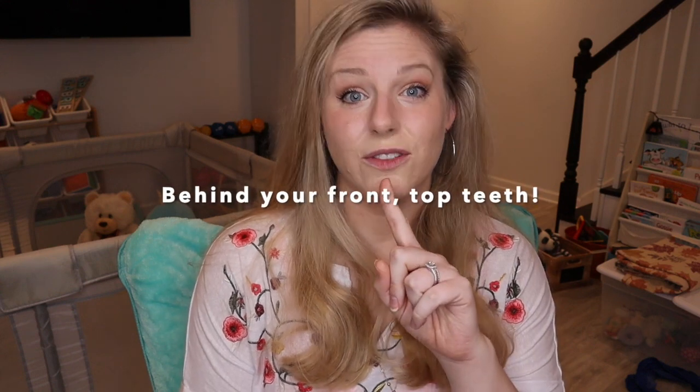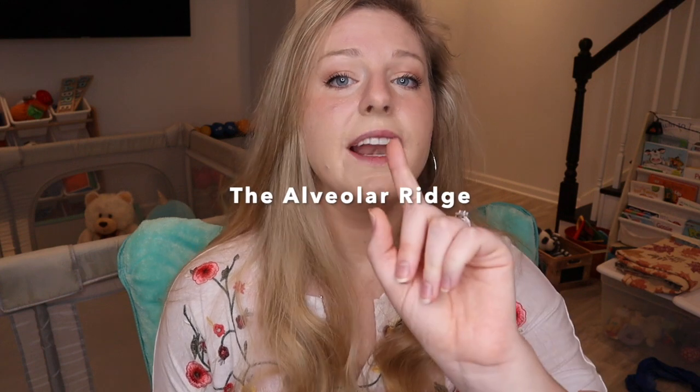If you said, or if you thought, it's up behind the back of your front teeth, you're right. The fancy term for that place in your mouth is the alveolar ridge. Right here. You don't see your tongue shooting through your teeth, do you? No. It's back and it's behind your top teeth.